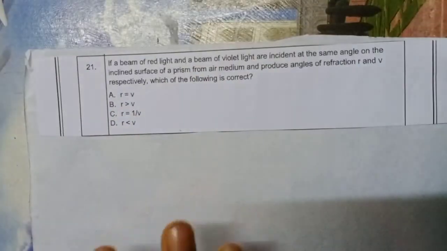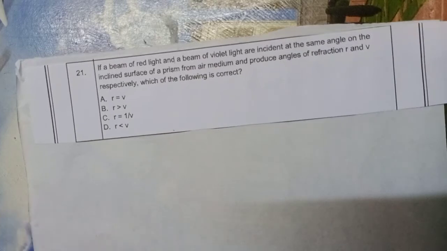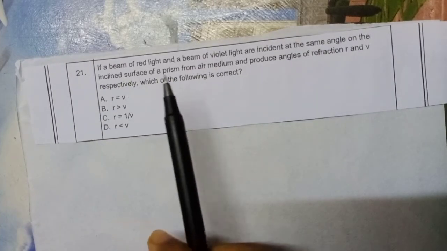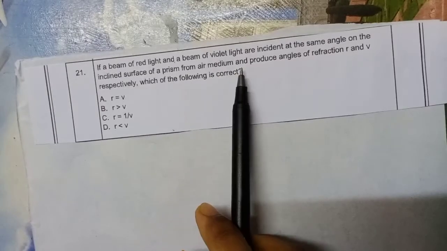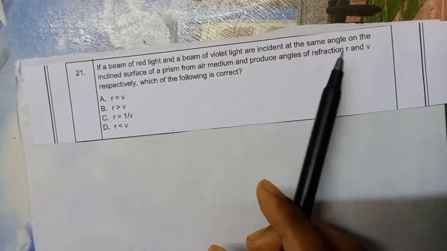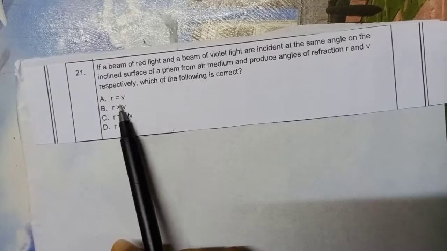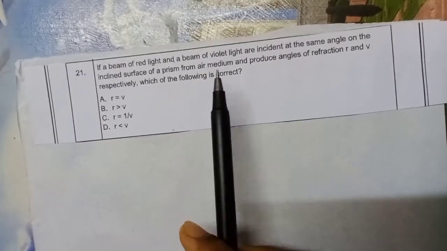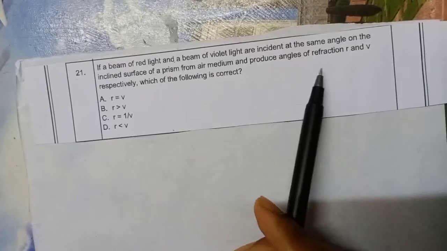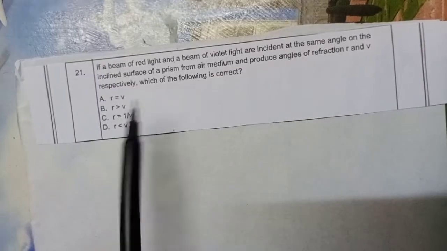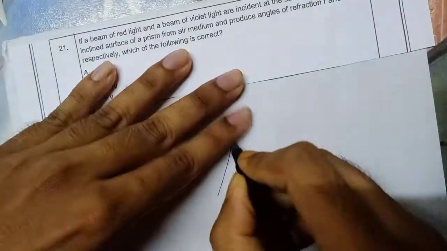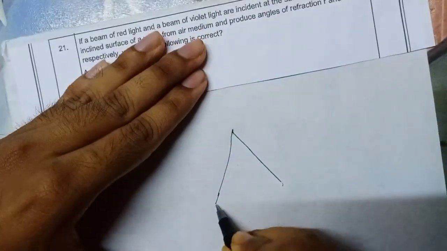Moving on to next question. If a beam of red light and a beam of violet light are incident at the same angle on the inclined surface of a prism from air medium and produce angles of refraction r and v respectively, which of the following is correct? So we have a prism.